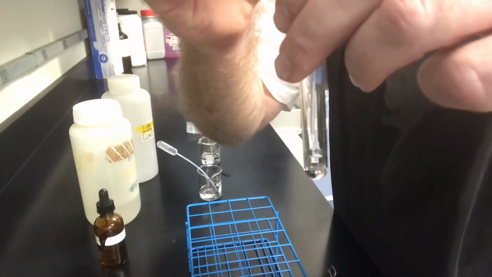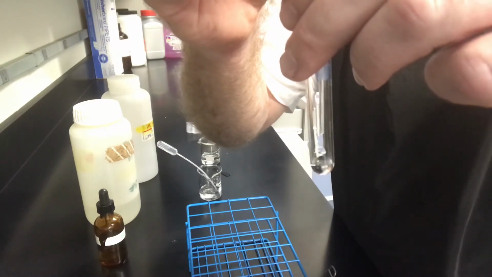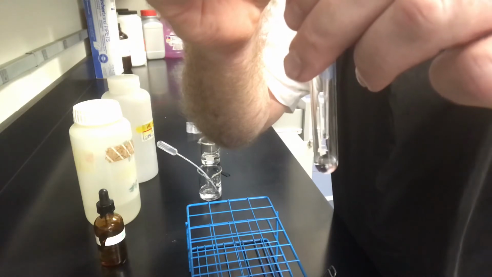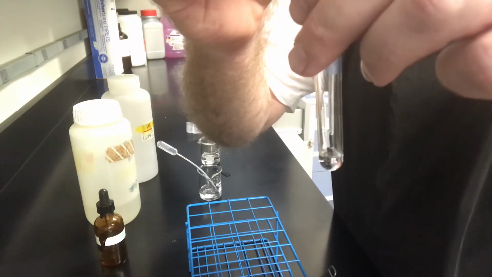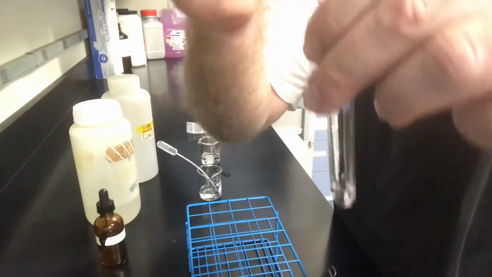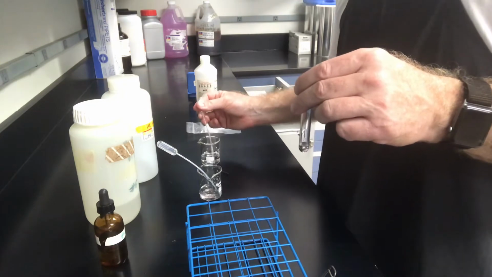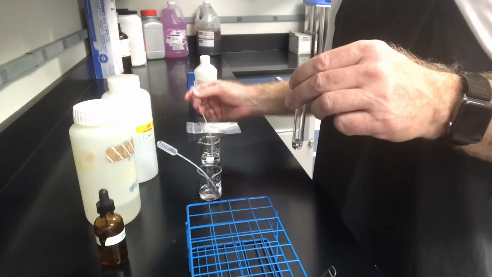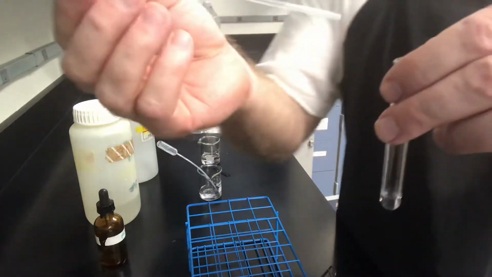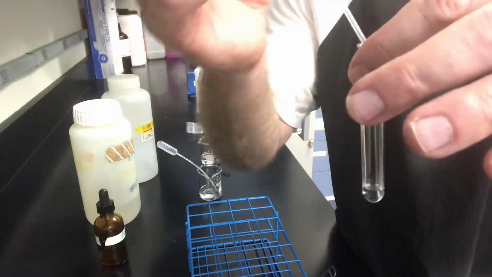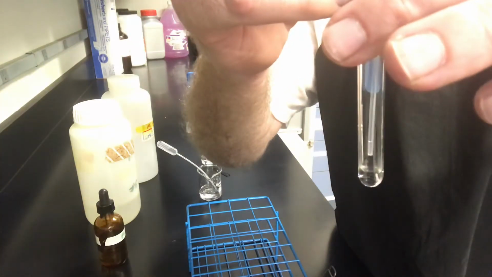1, 2, 3, 4, 5, 6, 7, 8, 9, 10, 11. That one kind of piddled out. There was like 11 and a smidgen. You see, not exact science here. We're not using what are called burettes, which should be much more accurate, but we will very soon.